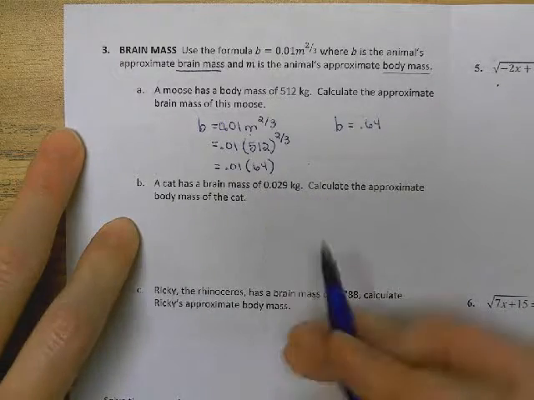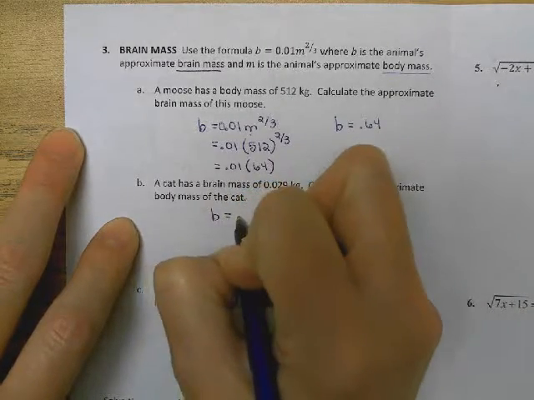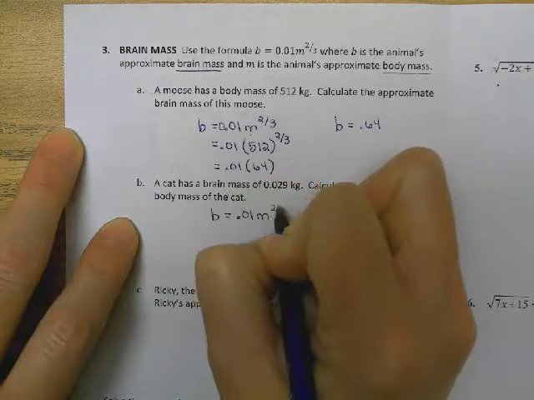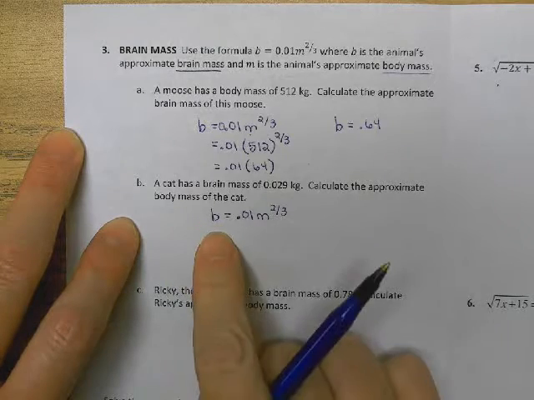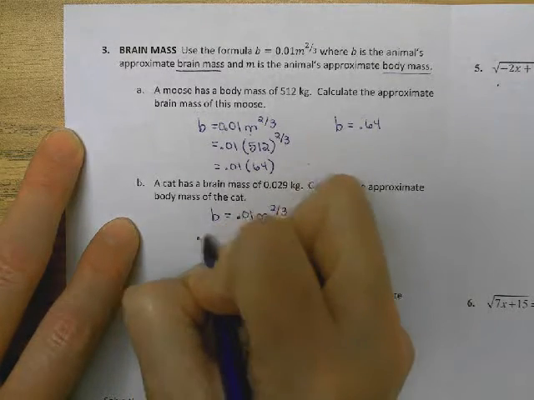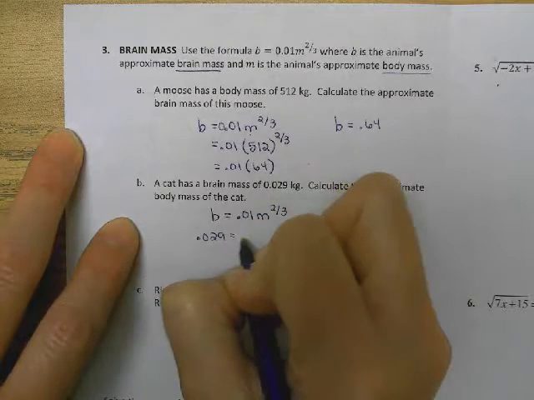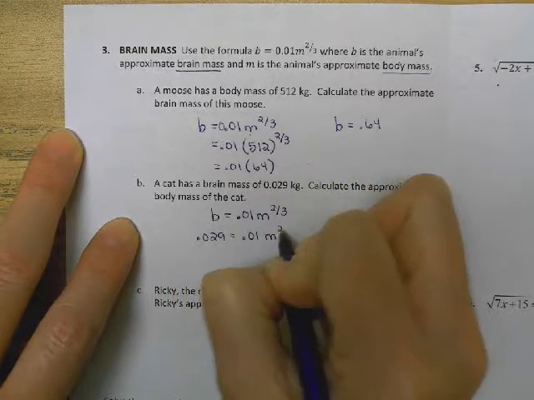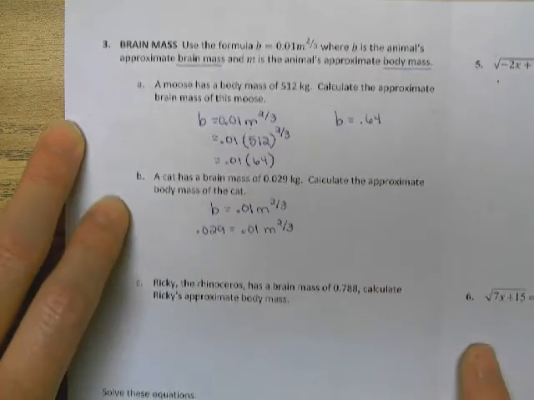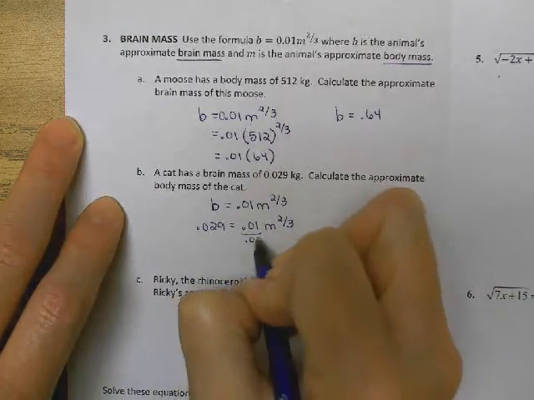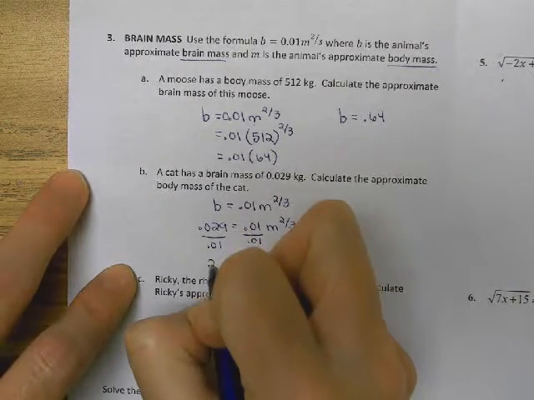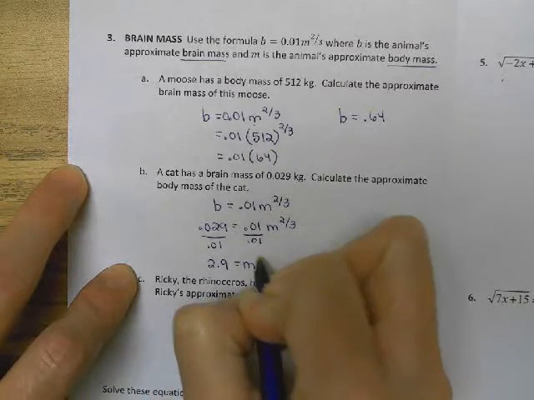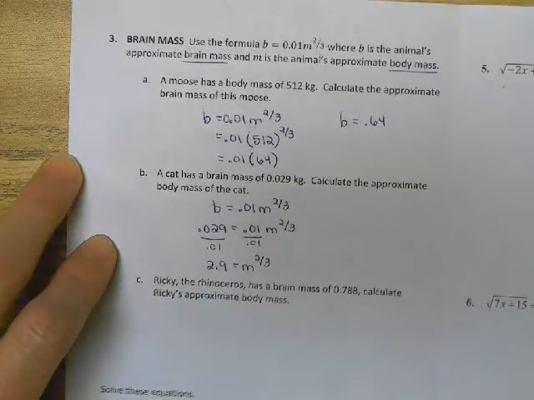A cat has a brain mass of 0.029. Calculate the body mass. So now we're going to go the opposite direction. This time we have the brain mass, we want the body mass. So I'm going to go ahead and put 0.029 equals 0.01 m to the 2/3. So the first thing I'm going to do is divide by the 0.01. So 0.029 divided by 0.01 gives me 2.9 equals m to the 2/3.